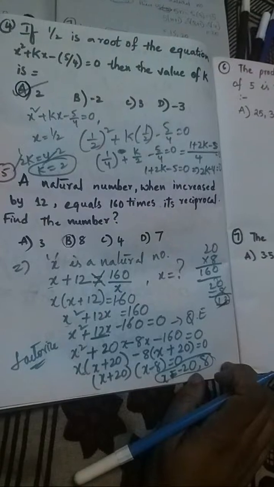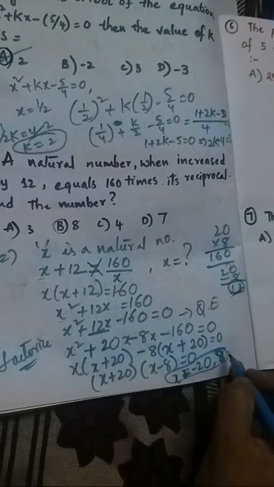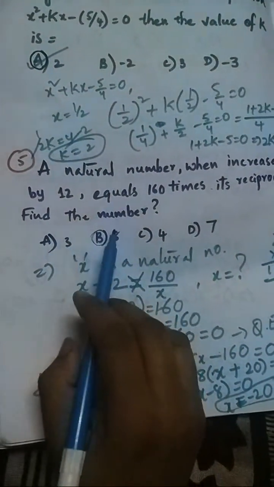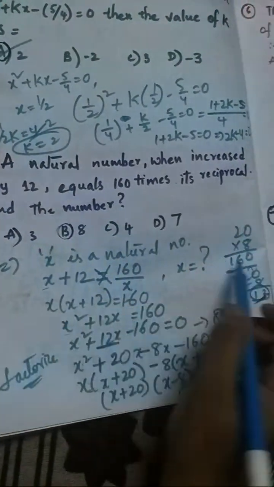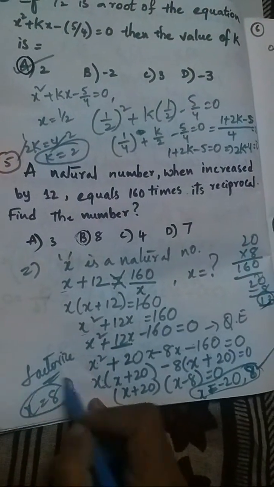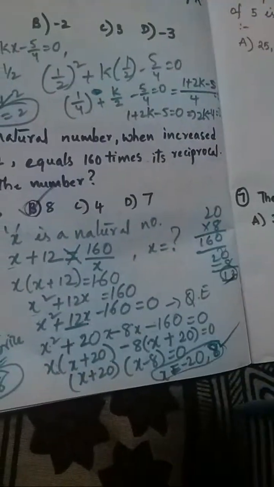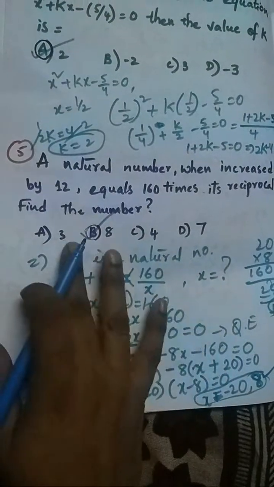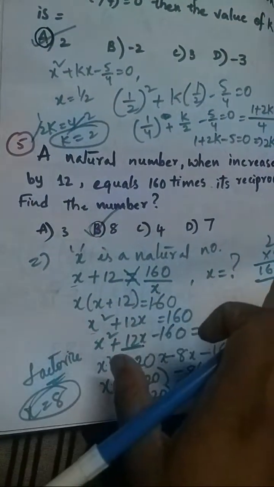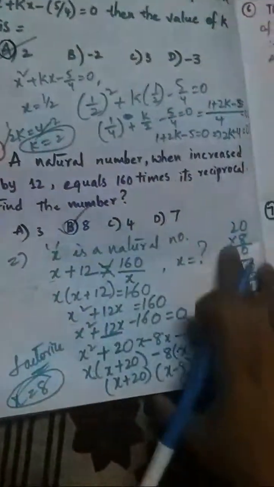The positive value is 8. In the options only one value is given, and we have to take only the positive value, that is 8. So B is the correct option. Negative values are not given in the options, so take the positive value and choose the correct answer.